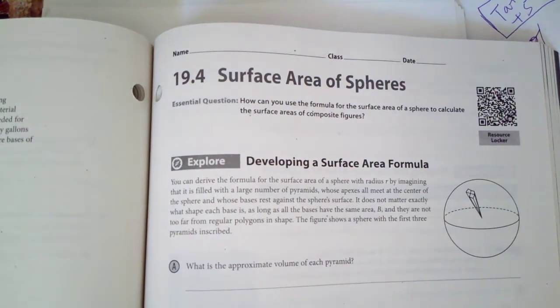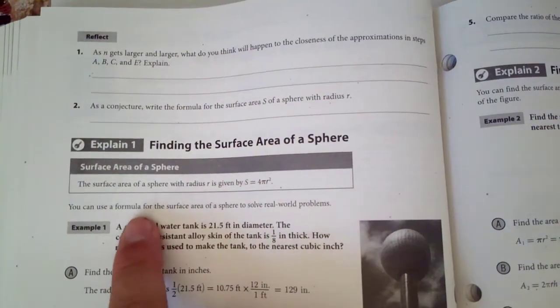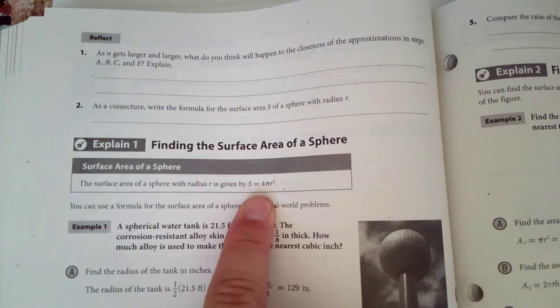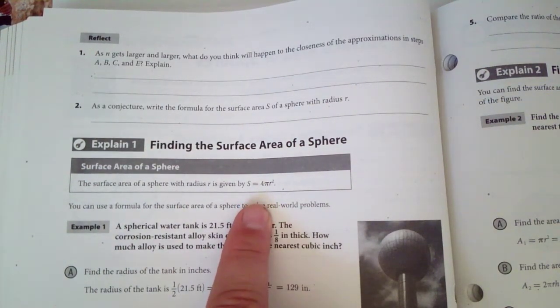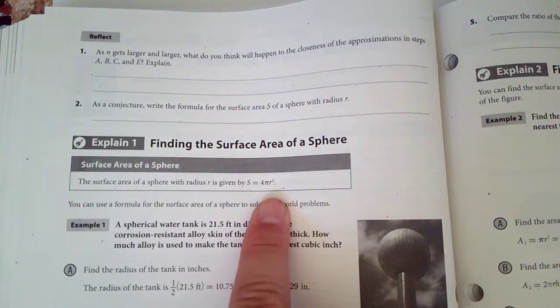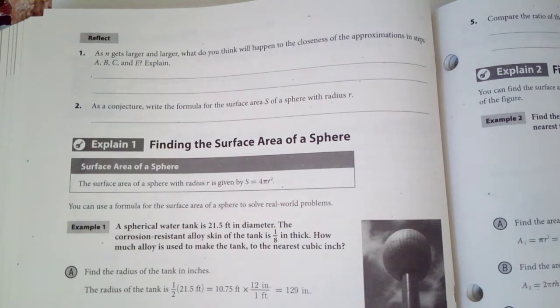Surface area of spheres. Luckily, this is a pretty easy section. The formula is pretty basic. The surface area of a sphere is 4 pi r squared. The thing to remember is it's surface area, so that's going to give us r squared, not volume. Volume was cubed. So we're back to r squared again.